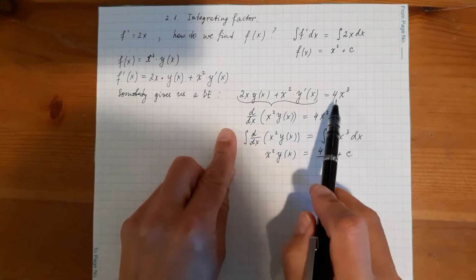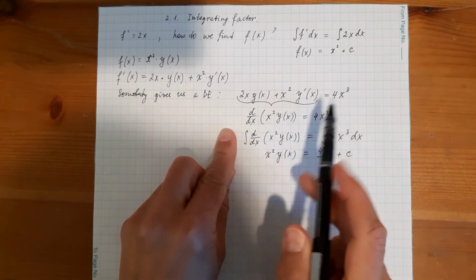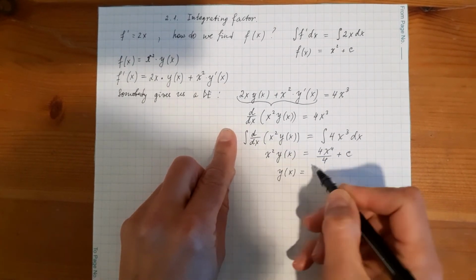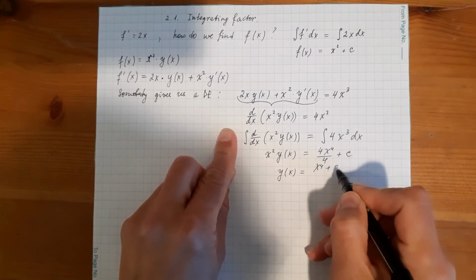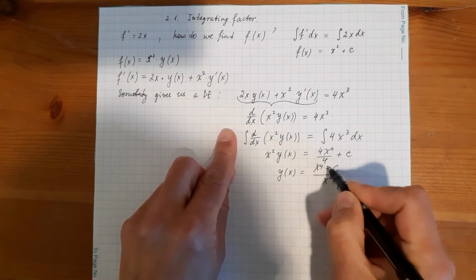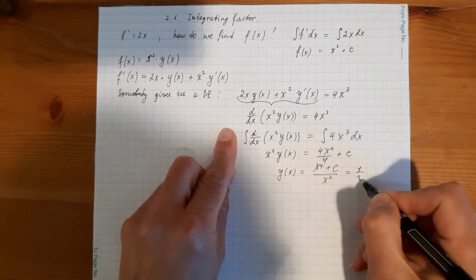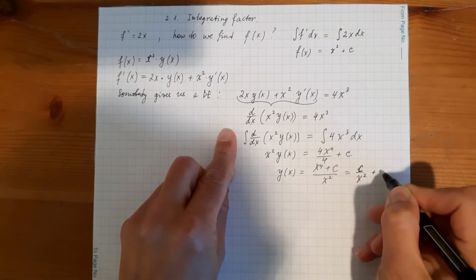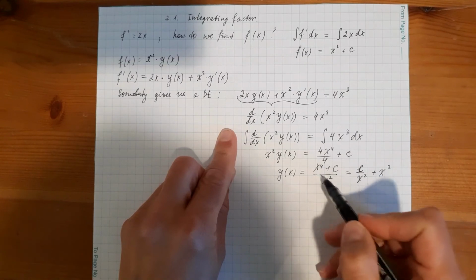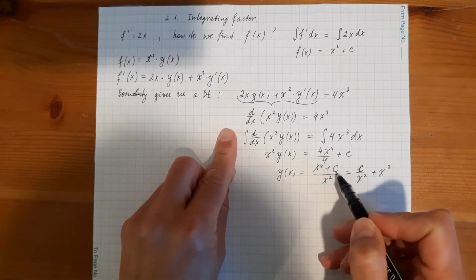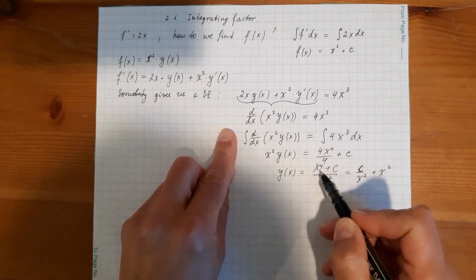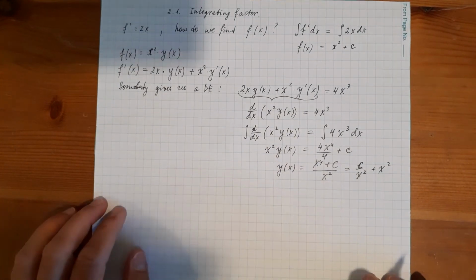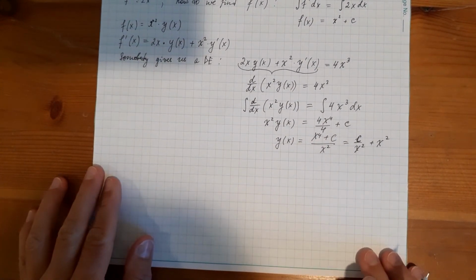Now, because the differential equation was about y, we need to find y, right? How do we find y from here? Well, we just divide by x squared. Y of x equals x to the power of 4 plus a constant, divided by x squared. I'm canceling the 4. And I'm going to get, not 1, constant over x squared plus x squared. I'm dividing each term by x squared. The last term is constant over x squared, and the first term is x to the power of 4 over x squared, which gives me x squared. Okay, good.